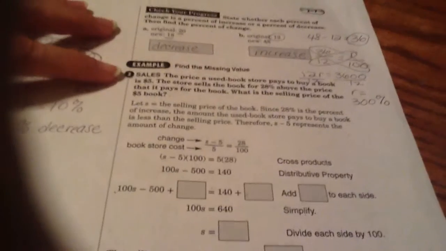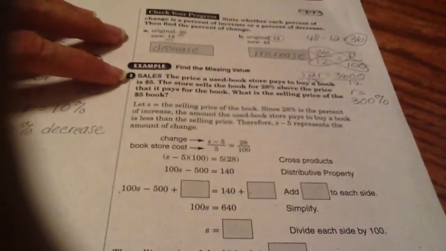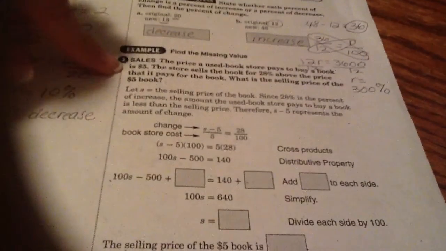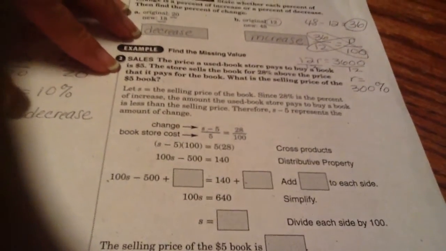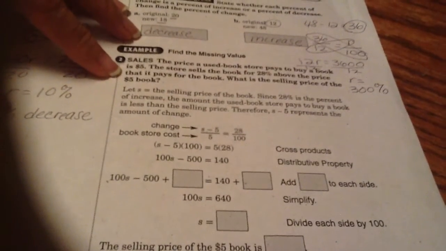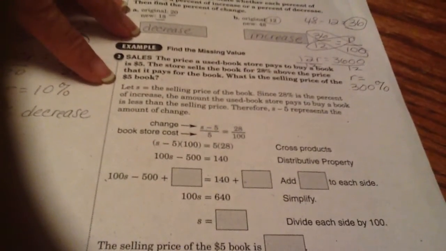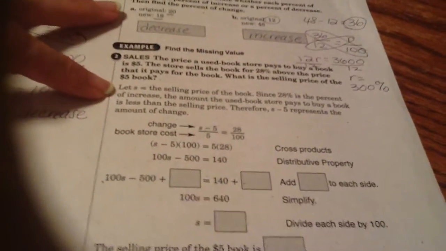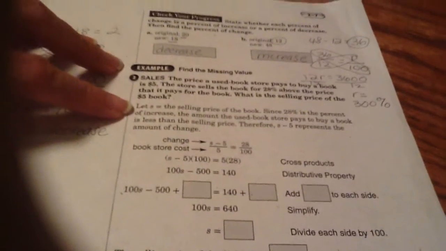Now let's look at an actual word problem. It says the price a used bookstore pays to buy a book is $5. The store sells the book for 28% above the price that it pays for the book. What is the selling price of the $5 book? All right, so let's look at this. It says let S equal the selling price of the book.